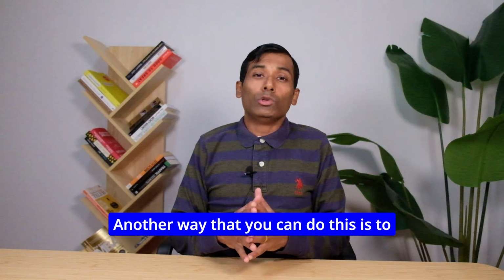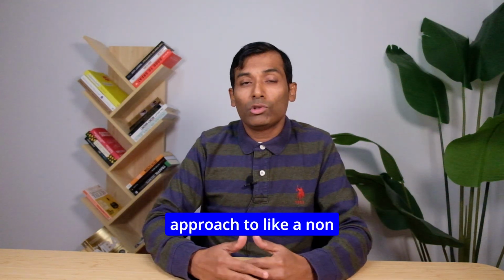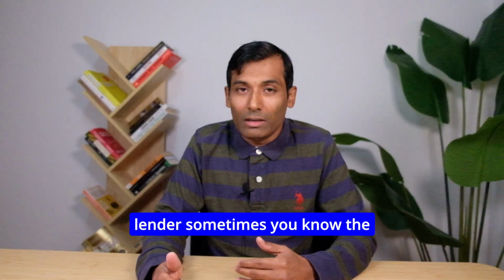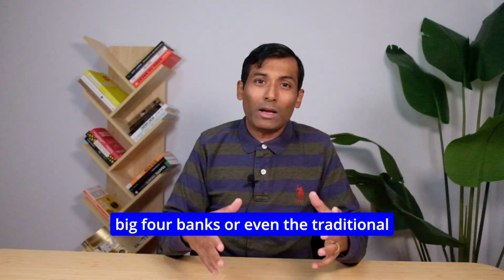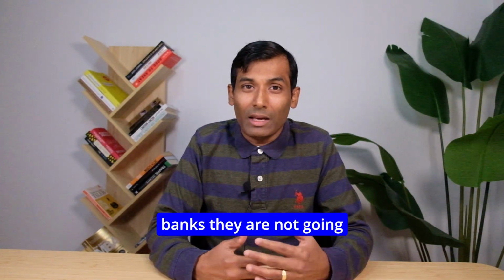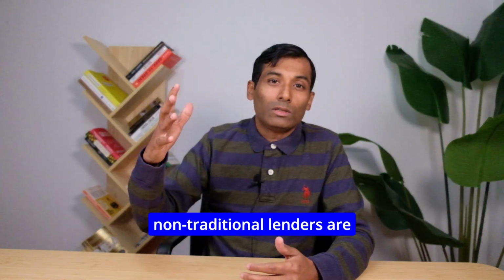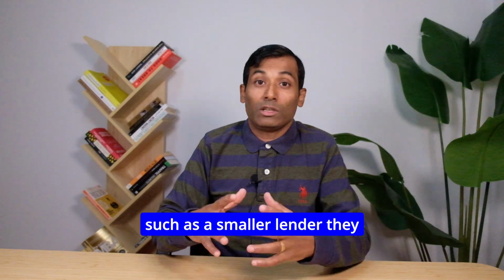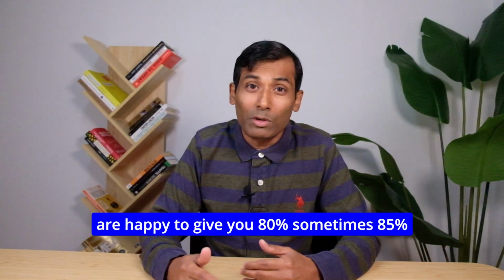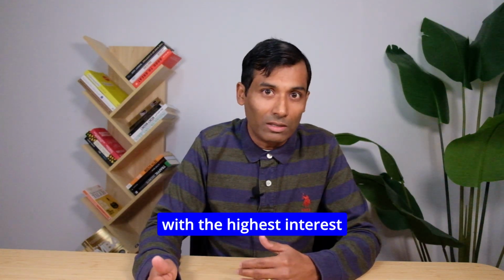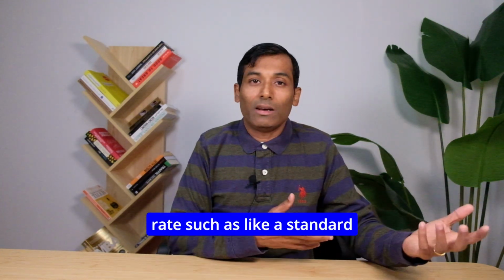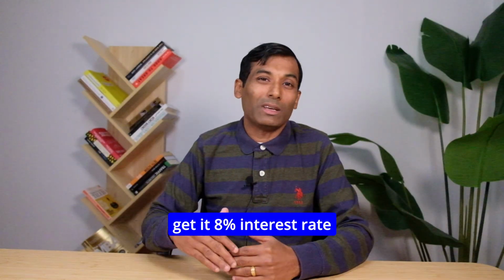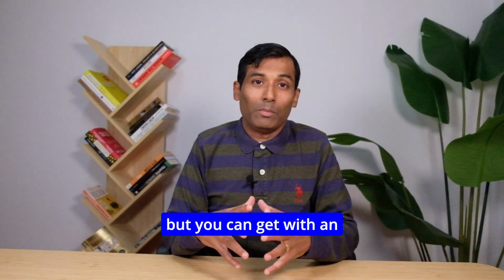Another way that you can do this is to approach a non-traditional lender. Sometimes the big four banks or even the traditional banks are not going to lend you more than 70%. That doesn't mean that all these non-traditional lenders, such as smaller lenders, are not happy to give you 80%, sometimes 85%, with a higher interest rate. Say a standard interest rate is 6%, you might get an 8% interest rate, but you can get 85%.